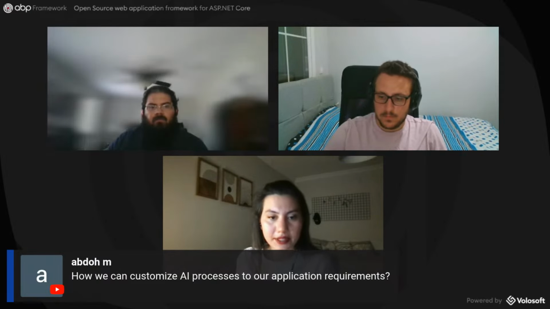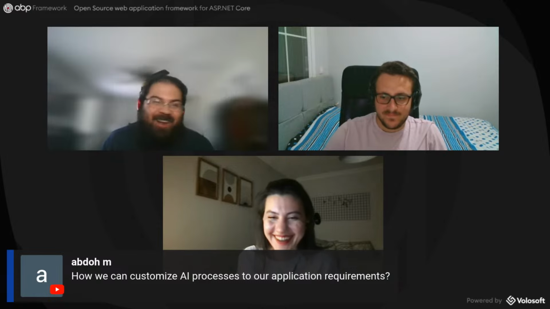So for the last question, how can we customize AI processes to our application requirements? That's a really open-ended one, because your application requirements are going to be different. So there are going to be considerations as to, am I using BERT? Am I using GPT? What exactly is it I'm trying to do?